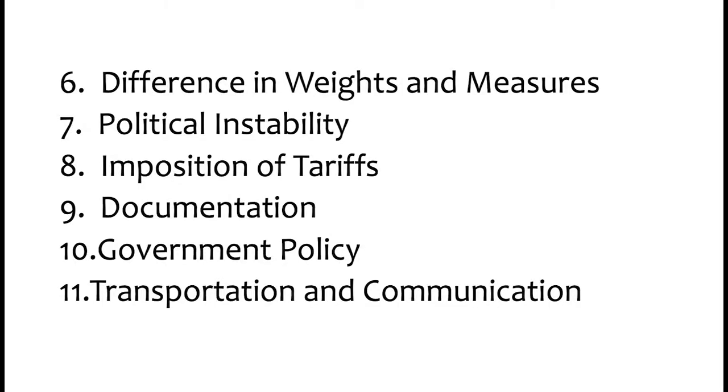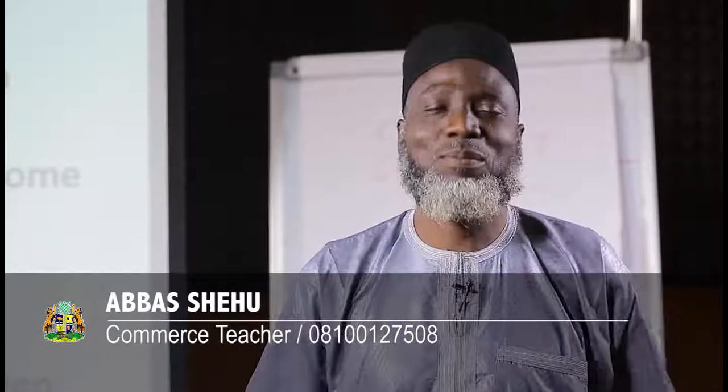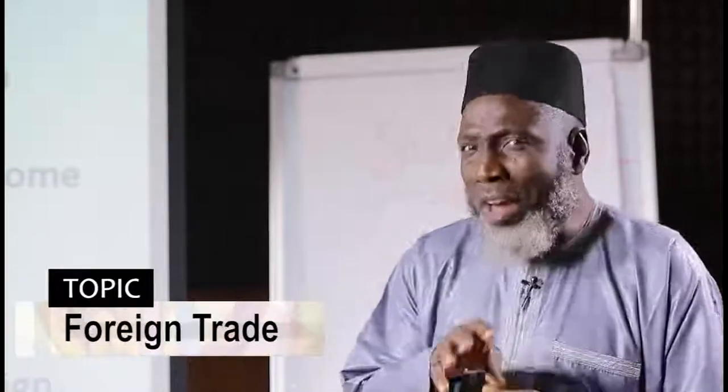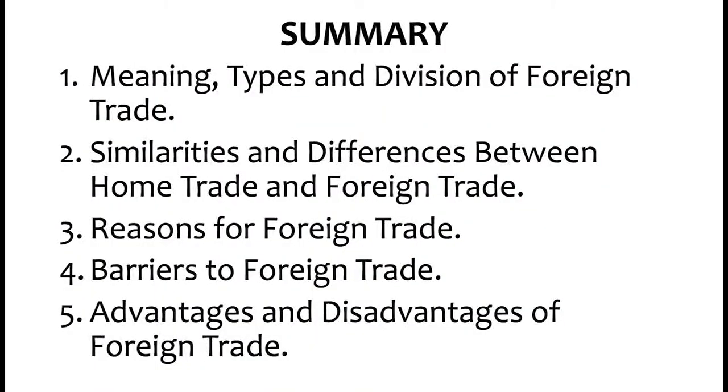Number eleven, we have transportation and communication. These are the barriers to foreign trade. And with this, we have come to the end of our class. But before we call it a day, we need to recap what we have been saying from the beginning. We have in this class mentioned what we mean by foreign trade, which is our main topic.